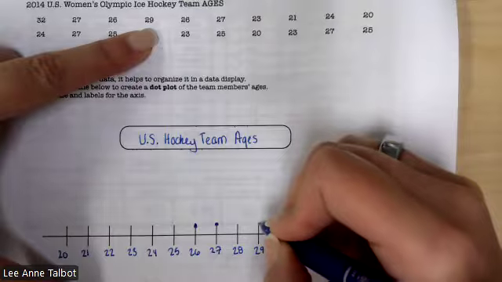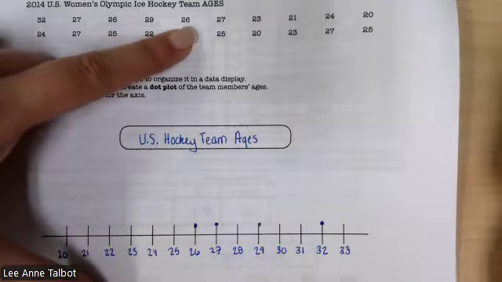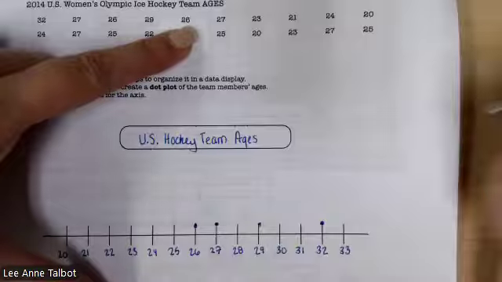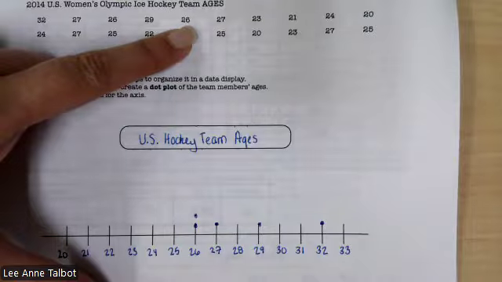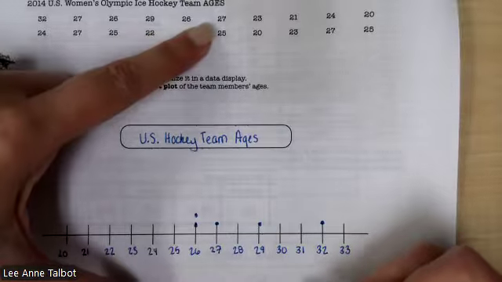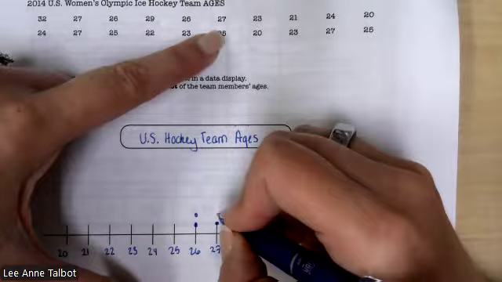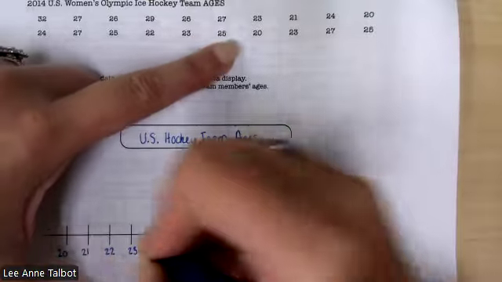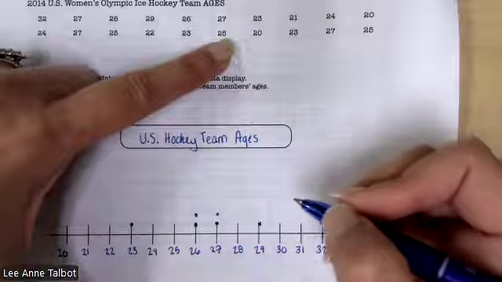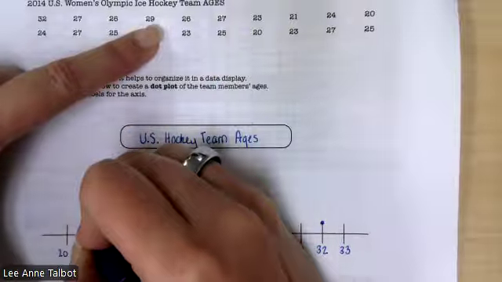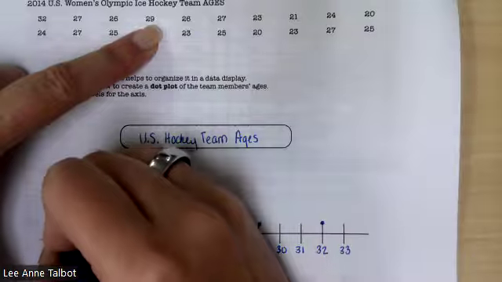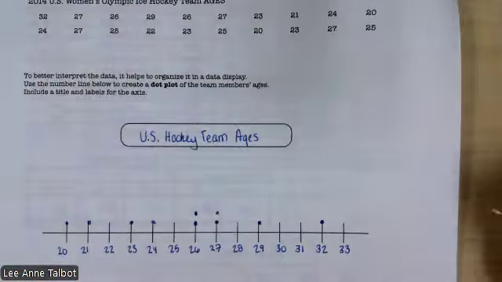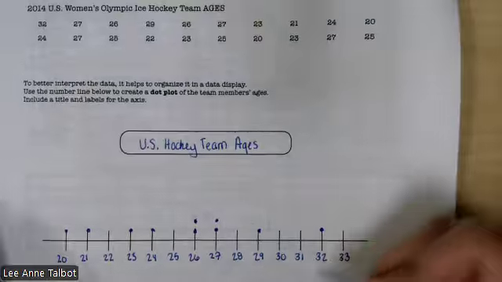And then 29. Okay, now this is where it gets important. See how there's another one that's 26? Try to make it the same distance so they're evenly spaced, because then you can see a height. 27, 23. Now do you see why I love dot plots? They're so easy.